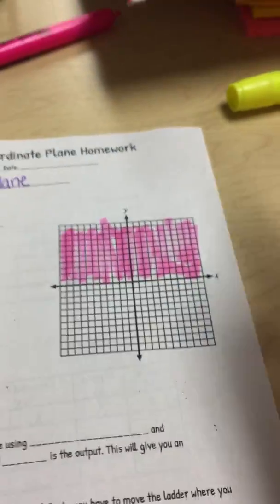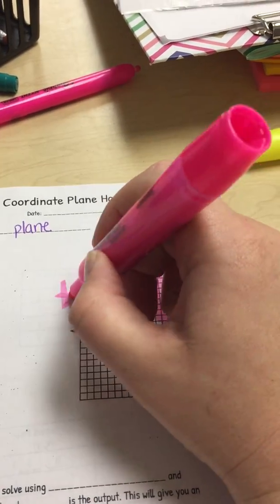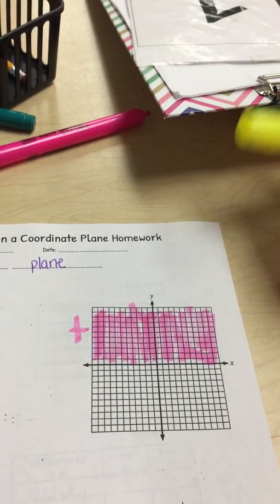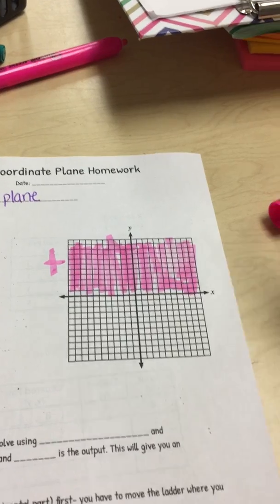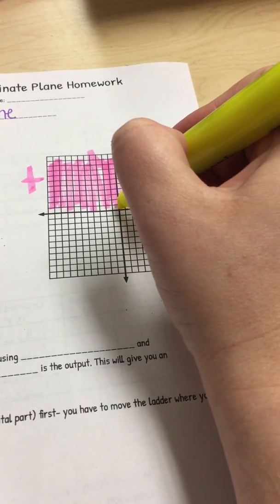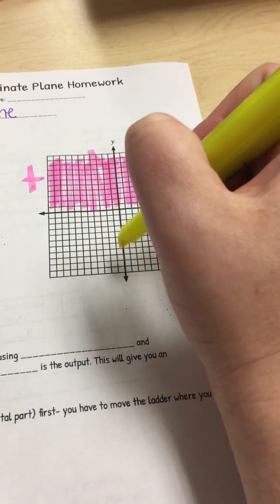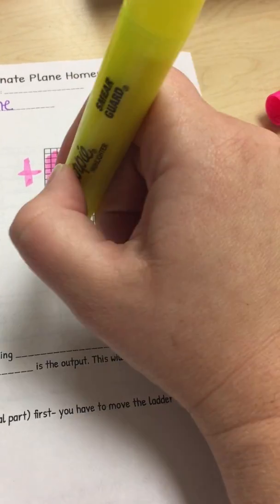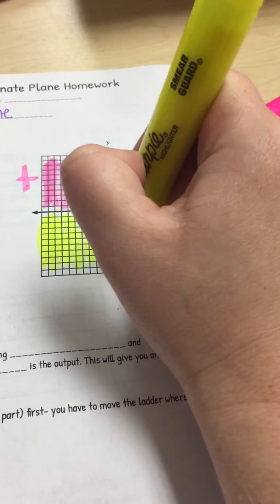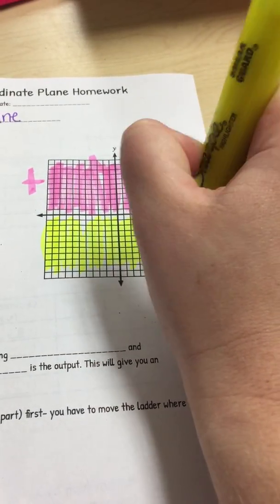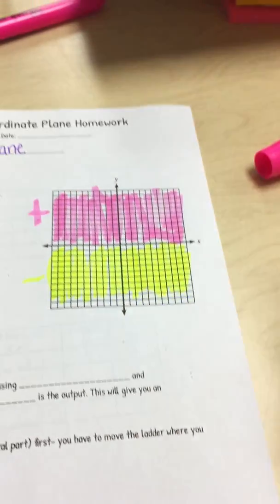Sorry for the close-up. Everything on top is positive. If you're graphing a negative number on the y-axis, you would have to go below this 0, 0 mark. So -1, -4, -5, which makes this negative.